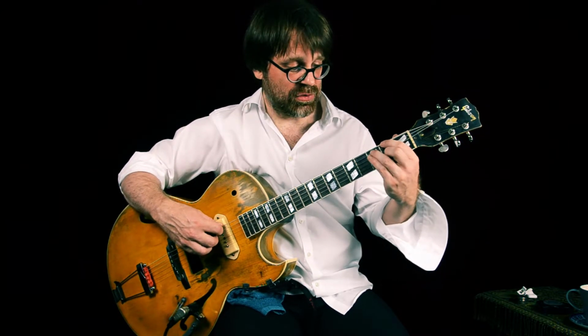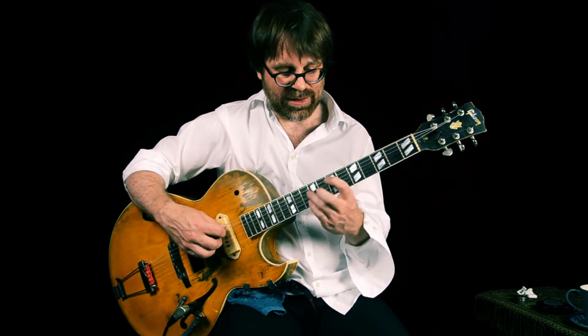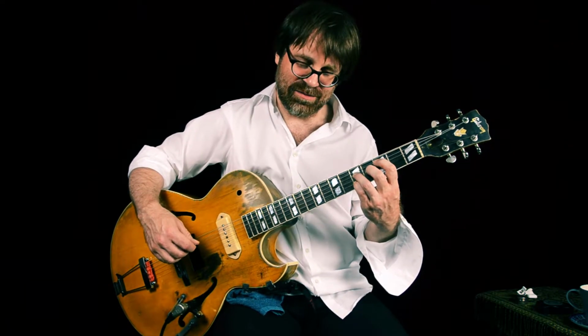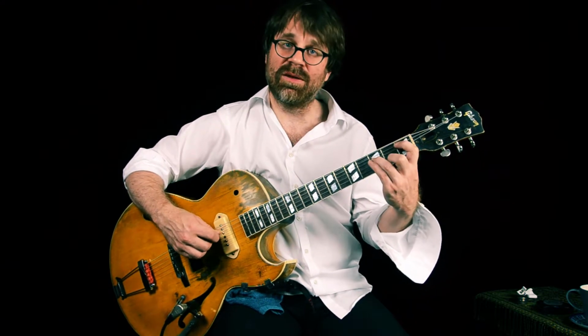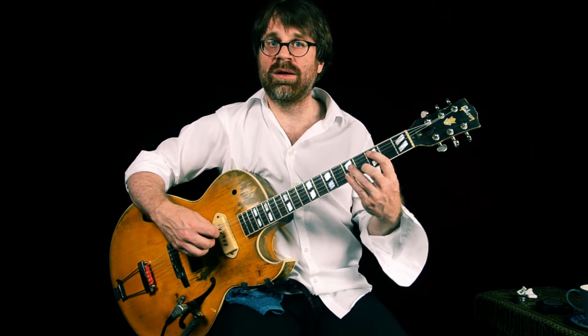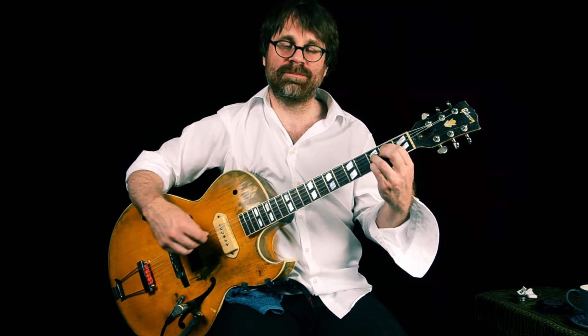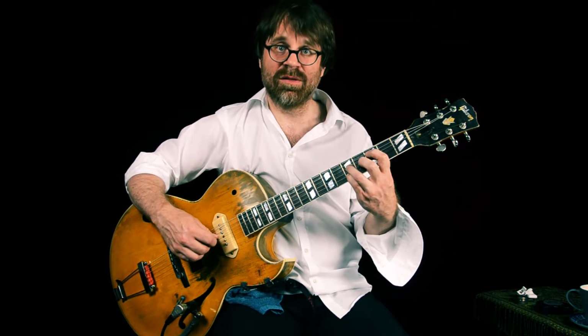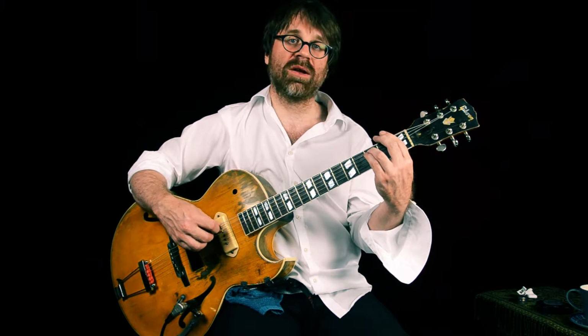F sharp diminished 1 bar, B major, E major 1 bar, and then half a bar G diminished, half a bar C major, then F minor 1 bar, B flat minor 1 bar, E flat major 1 bar, A flat major 1 bar, D flat major 1 bar, D flat minor 1 bar, C minor 1 bar, B diminished 1 bar, B flat minor 1 bar, E flat major 1 bar, A flat major 1 bar, and then a 2/5 back to F minor, G diminished half a bar, C major half a bar, and going back to F minor.